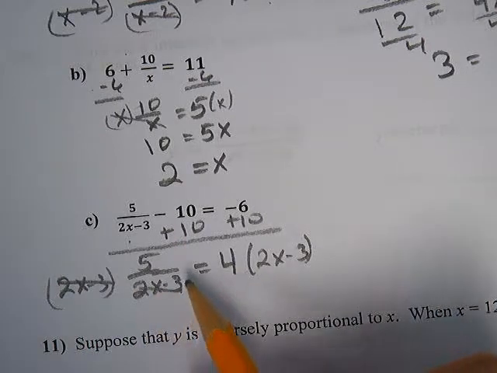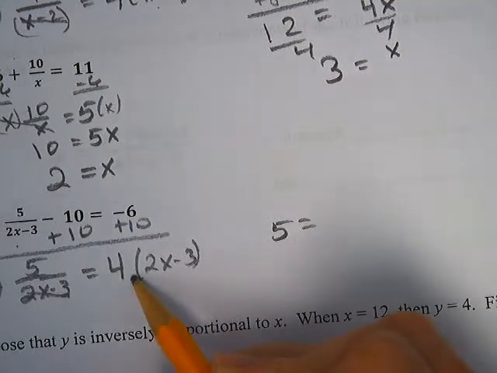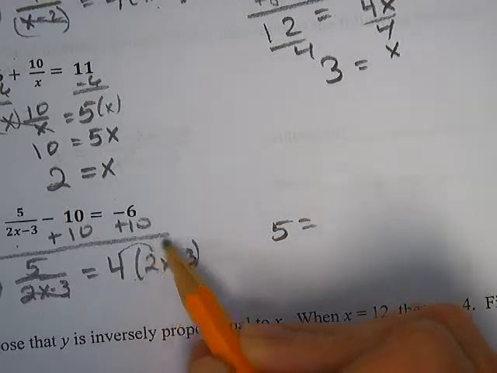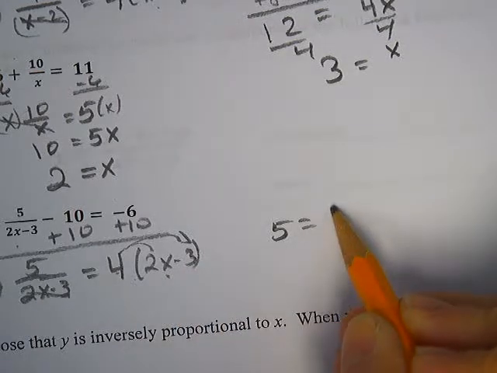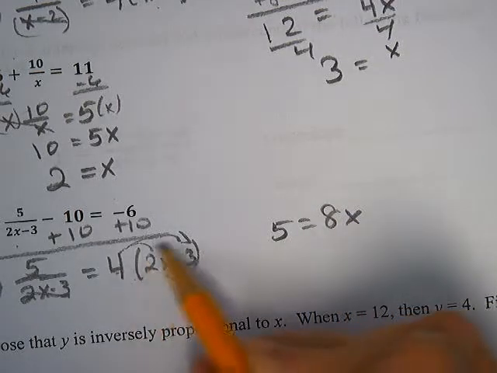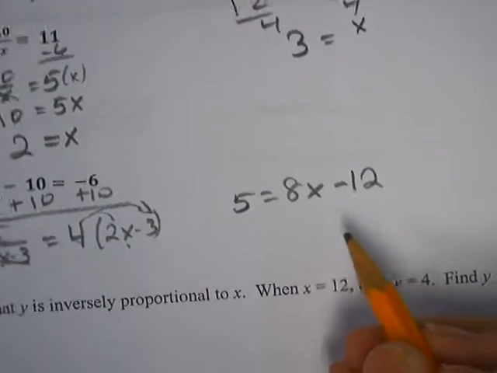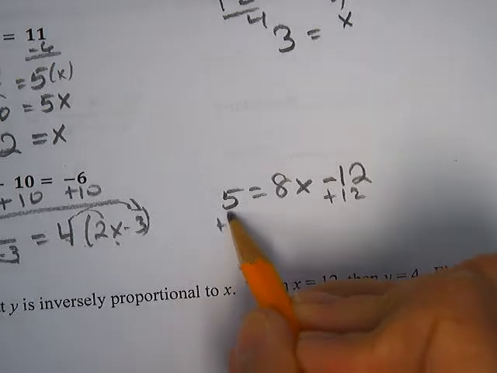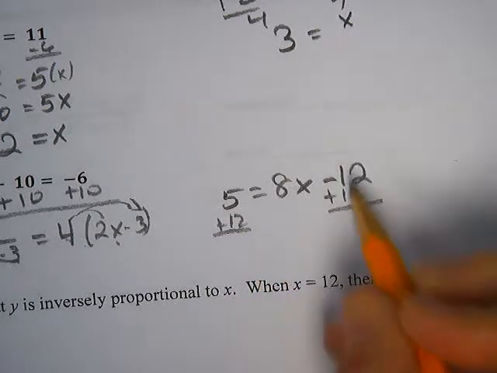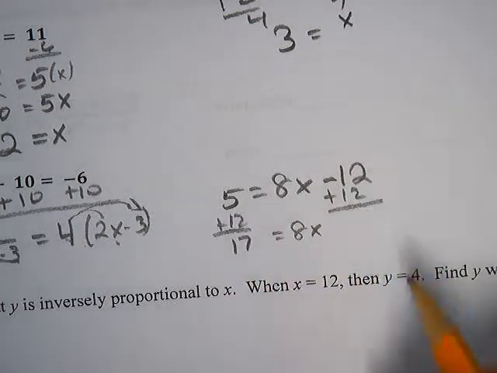Cancel on the left, and I'm going to be left with 5 equals, distribute my 4 to each term, so 4 times 2x gives me 8x, and 4 times negative 3 gives me a negative 12. To solve this for x, add 12 to both sides, and I've got 8x equals 17.